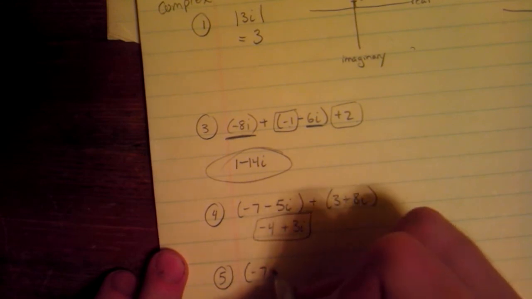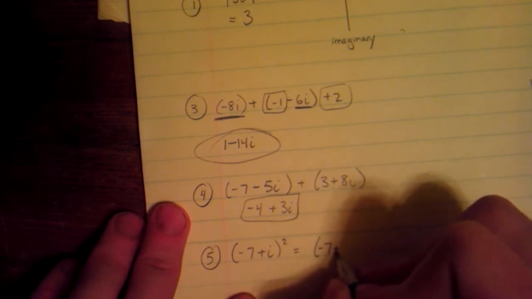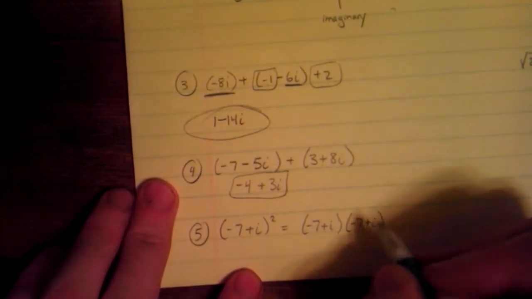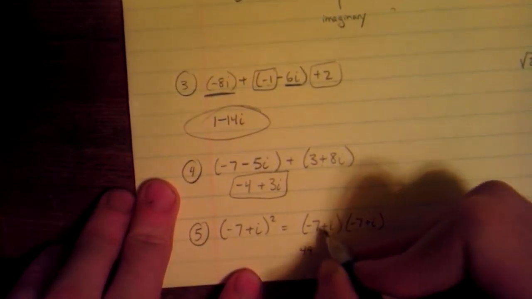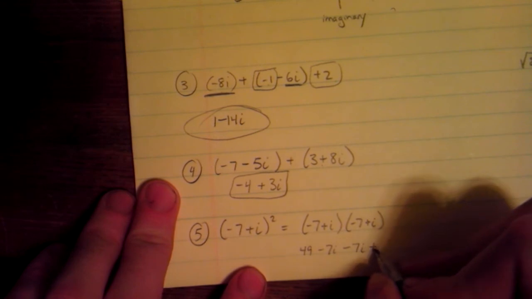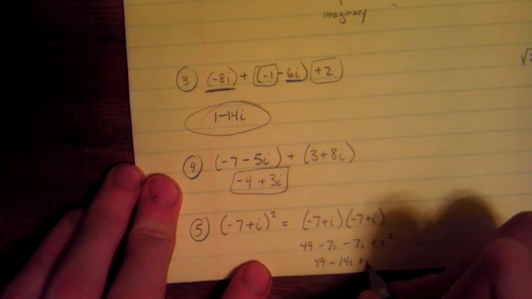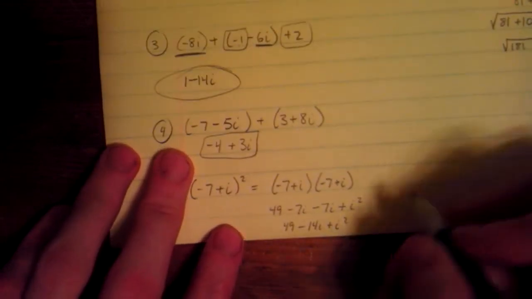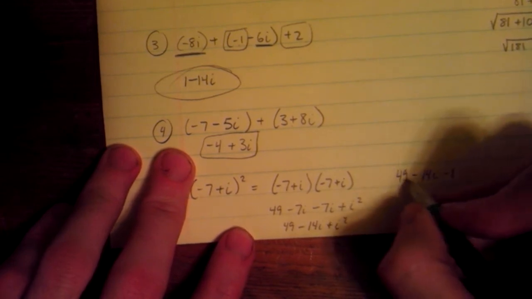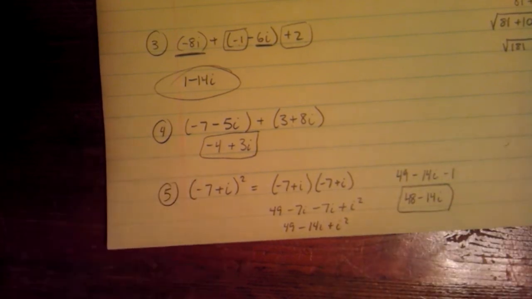Number 5, we have -7 plus i squared, which is the same thing as -7 plus i times -7 plus i. So first by first, outer by outer, inner by inner, last by last. So notice that 49 minus 14i plus i squared is what we come out with. But then recall that i squared is the same thing as -1. 49 minus 1 would be 48 minus 14i, and that would be where you would stop.